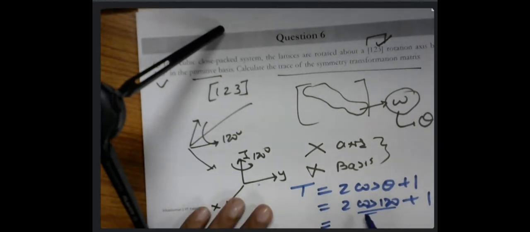And we know the trace for the rotation matrix is 2 cos theta plus 1. And theta here is 120 degree. Cos of 120 is minus 1 by 2. So 2 times minus 1 by 2 is minus 1, plus 1. It will be equal to 0.